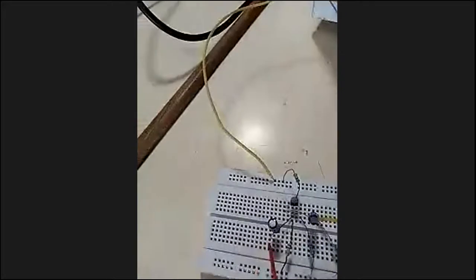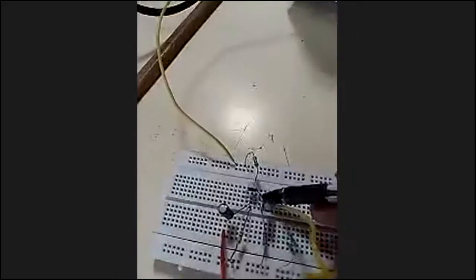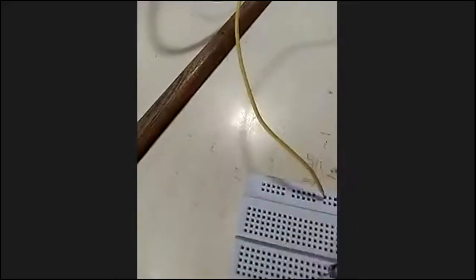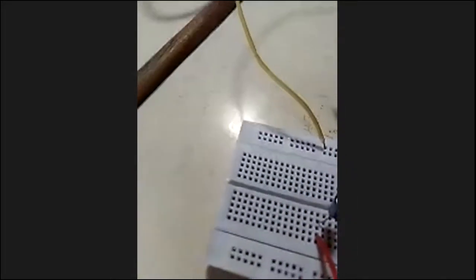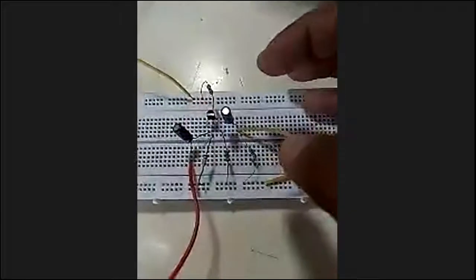Other than this, there is an emitter resistance. You see, here is the emitter. Let me point out using a pen. So here is the emitter, from which there is a 10 kilo ohms resistor going to the ground. Got it? And here is the output coupling capacitor, and there's a load resistor, right? The input is given through a coupling capacitor, which is 1 microfarad. Yeah, this is how it's going to be.